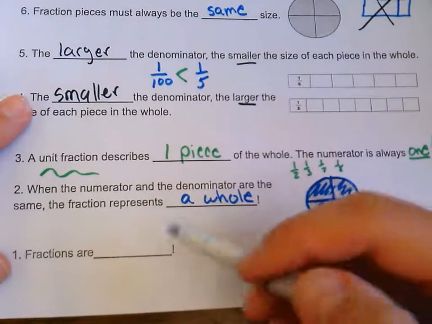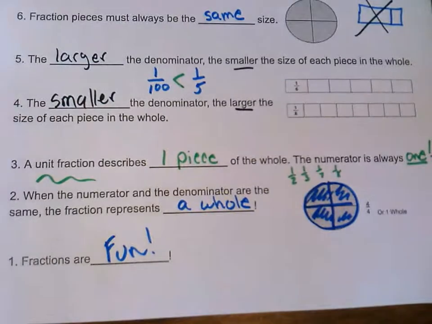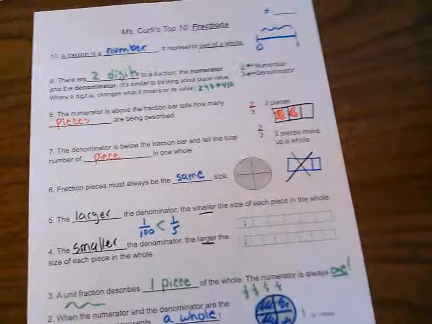And finally, number 1, fractions are fun. And I hope that by the end of this topic, you agree that once we start working with these numbers, they don't seem so big and scary anymore.